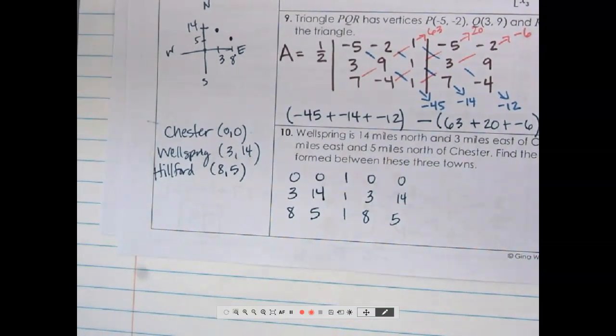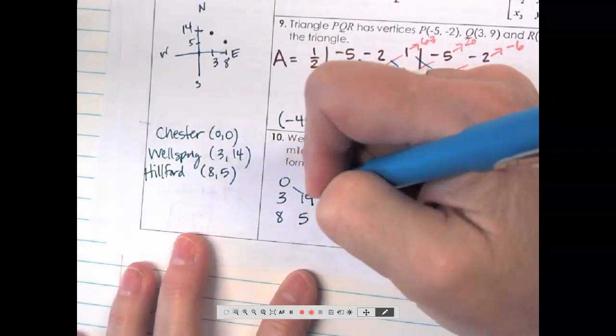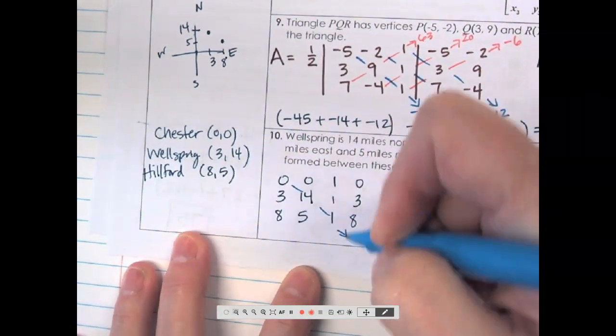And now let's work our math magic. Ooh, zeros are good, because if zero's in a diagonal, what's the whole product? 0, yeah. So I love it when I see some zeros.